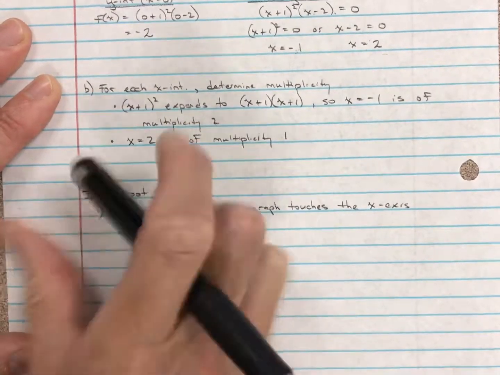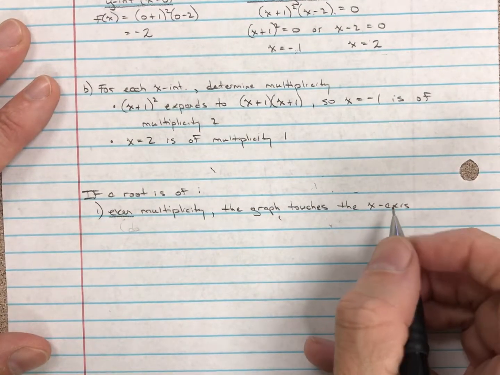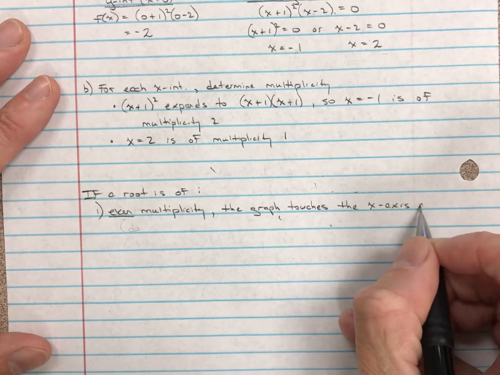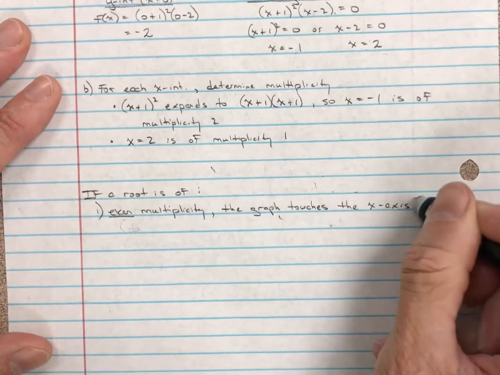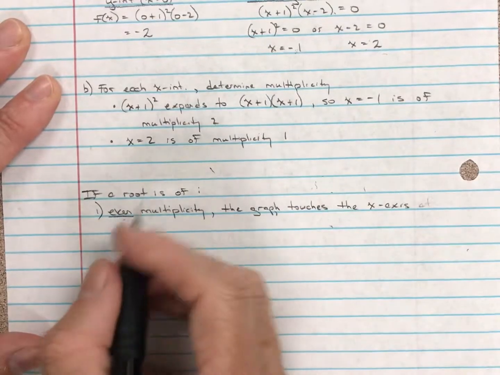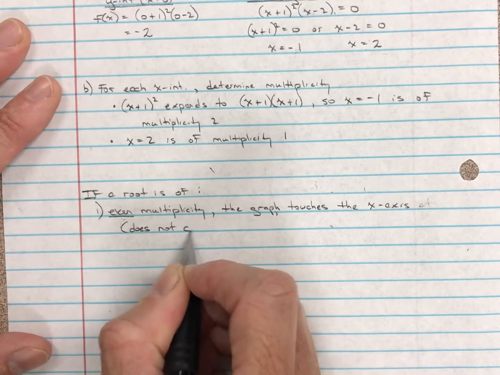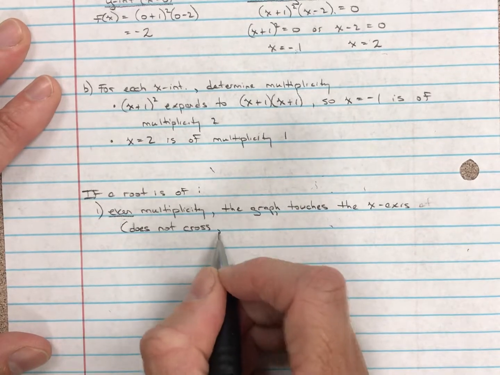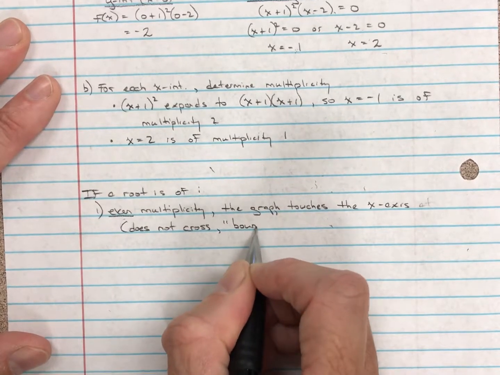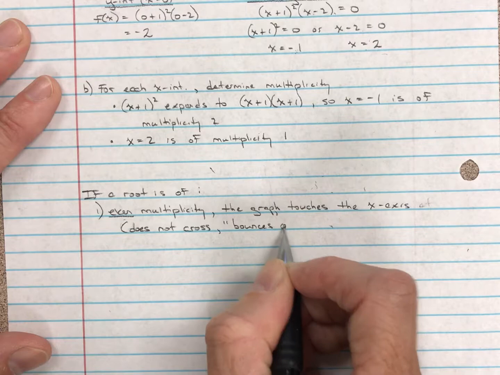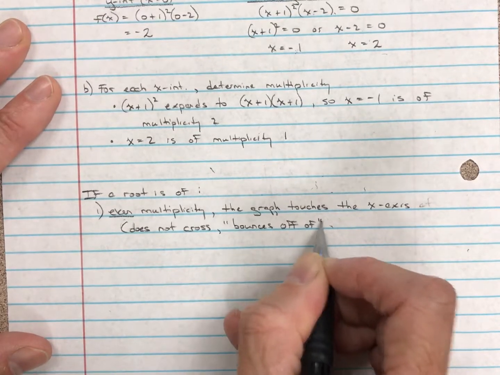The graph touches the x-axis. It does not cross, what I was saying first, it does not cross, and I say it bounces. It bounces off of the x-axis.